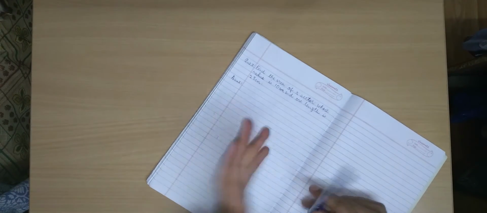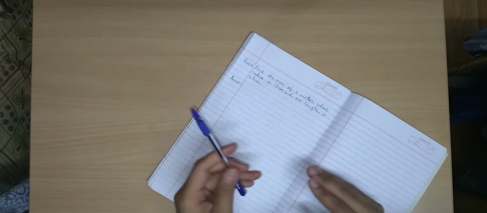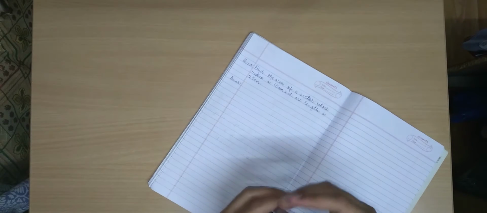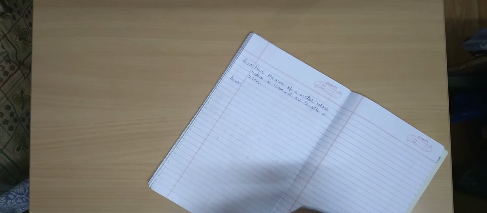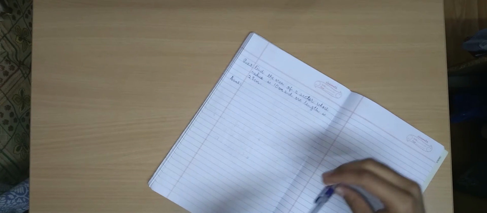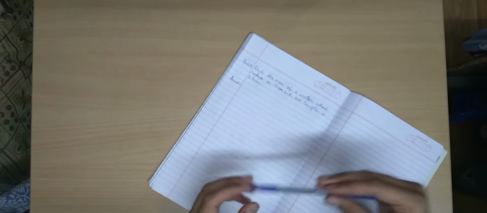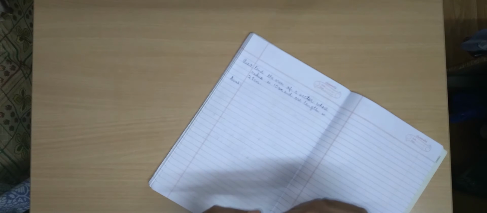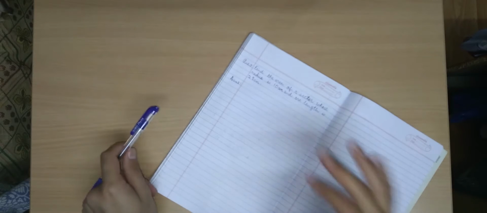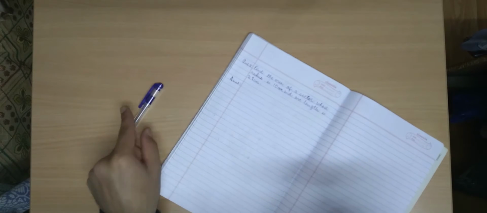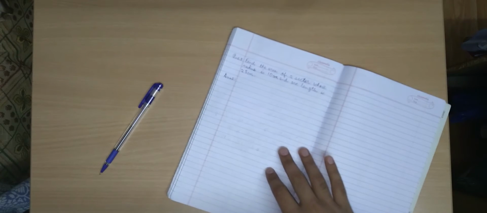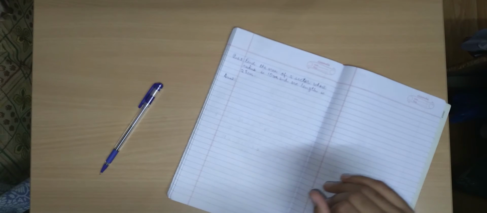Firstly, there are two types of questions. One that are simple and straightforward, like find the circumference of a circle with radius 7 centimeters. That is simple. You can just apply the formula. No need to draw the diagram. Then there are questions where you need to visualize the problem, understand what it's trying to ask, and then solve it. In those questions, it is very much advisable that you draw a diagram. So yes, I can draw a diagram here.